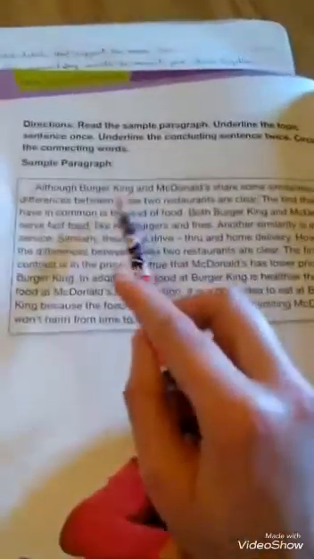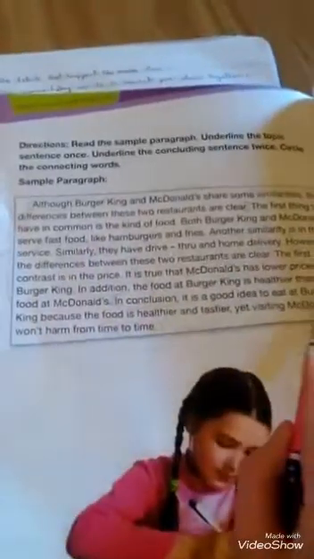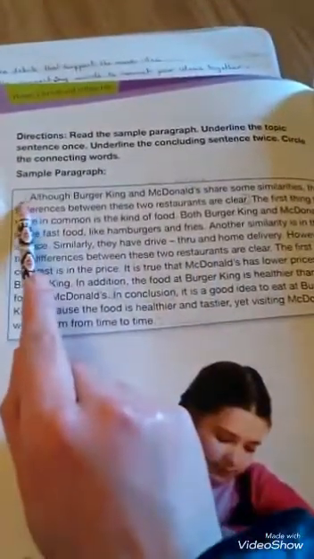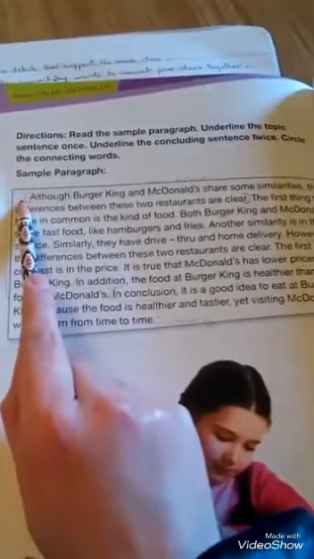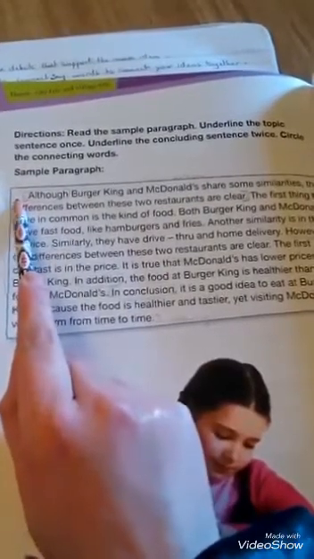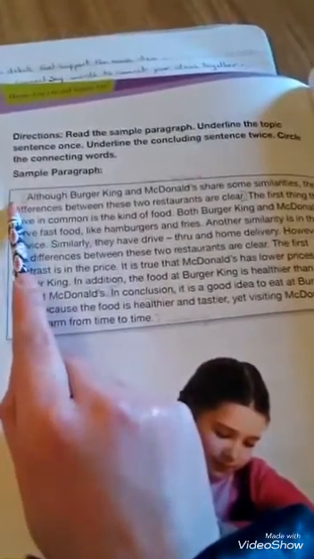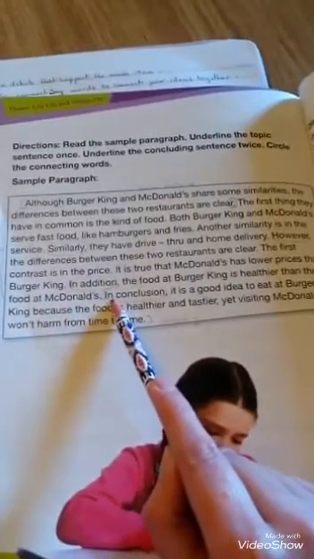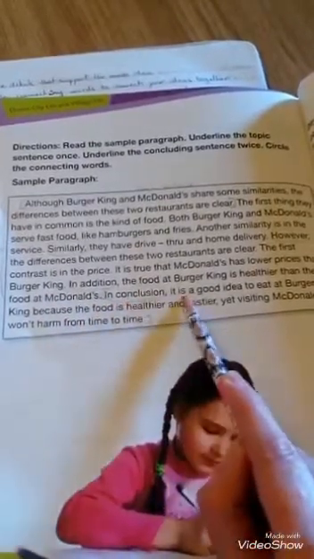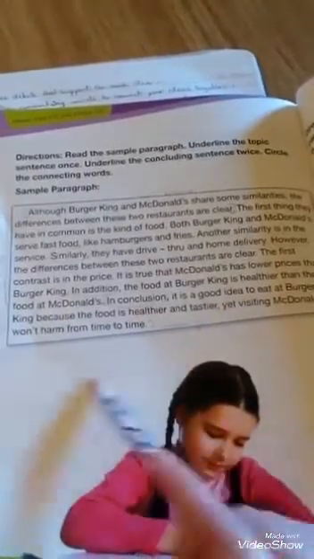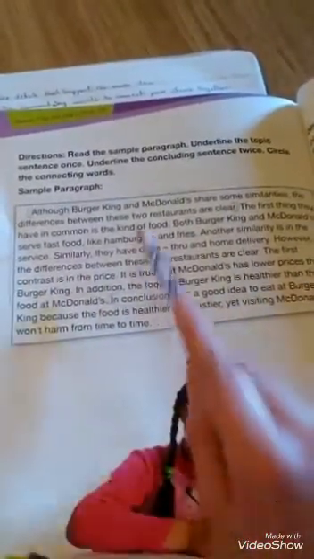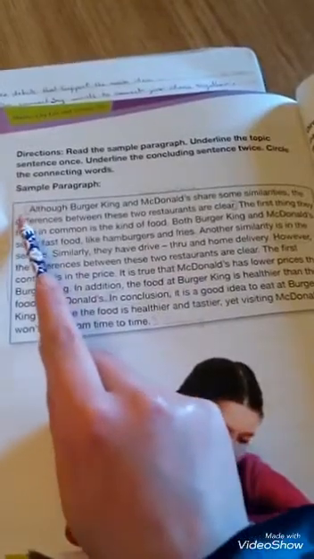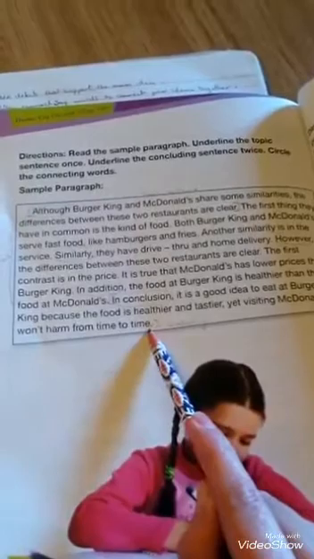Now, if we want to look at the paragraph, okay, we see here indentation. We left space before the first sentence, which is the topic sentence, and then we write the similarities and the differences. And at the end, we continue and we write the concluding sentence. Okay, this is a whole body. It's one body. We start with an indentation with a capital letter and we end with a period. Okay.